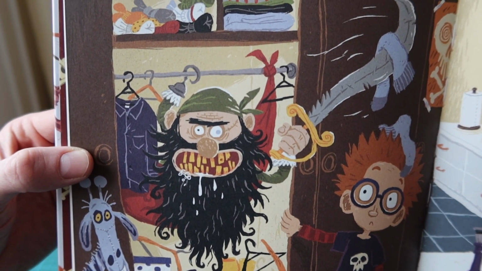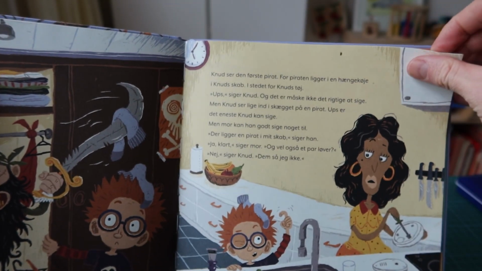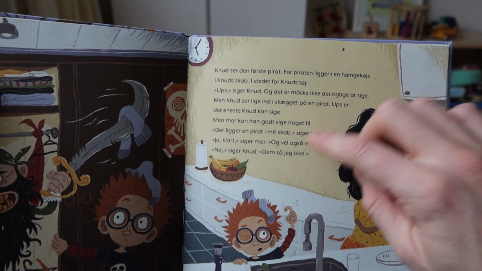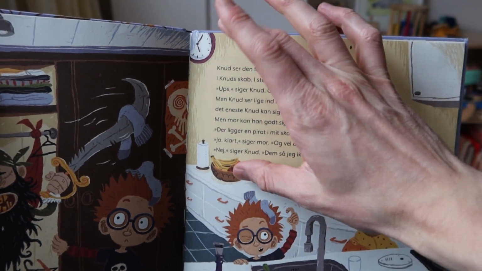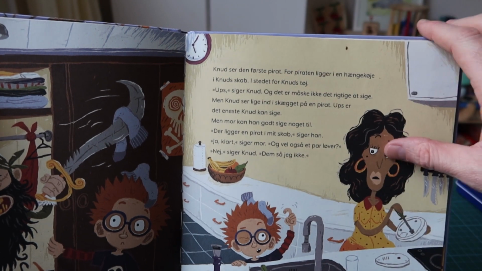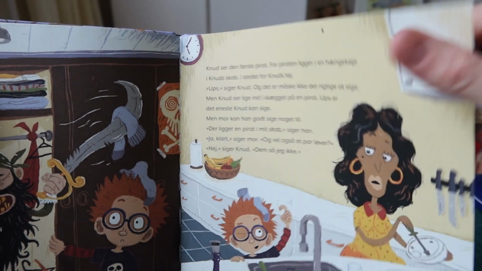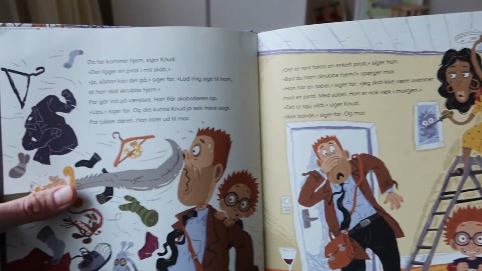It must be a dream. It would be a dream for me to draw some pirates in a children's book. And here we have the mom. She doesn't believe him. I like how they use the wall here of the kitchen to place the text. Also something I could be using myself.